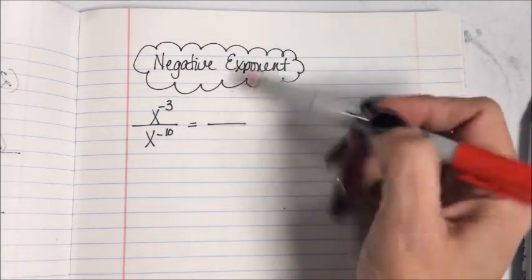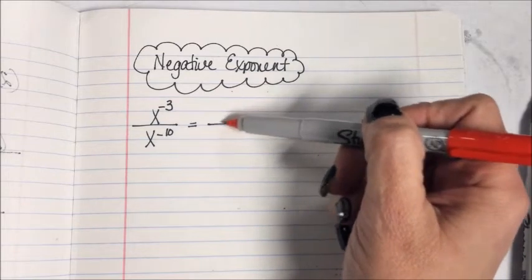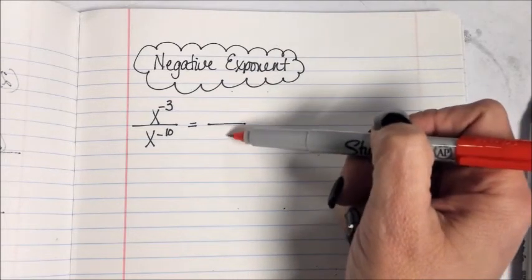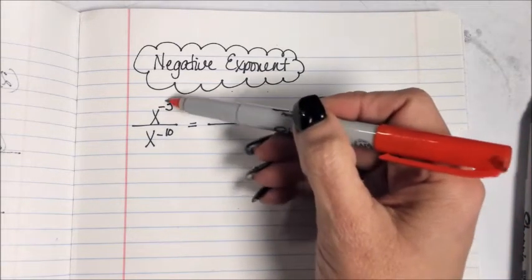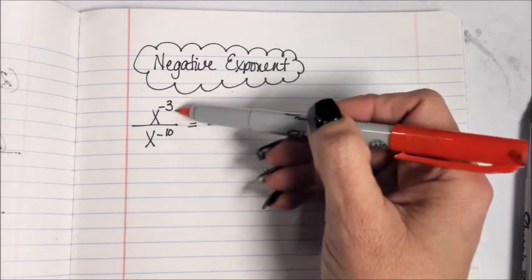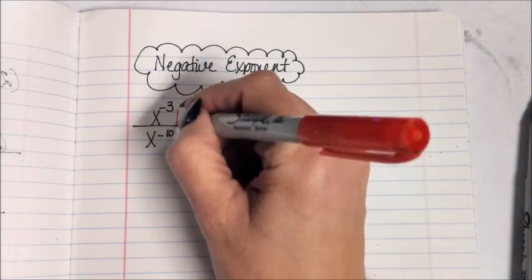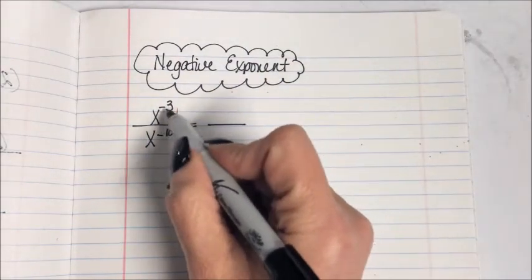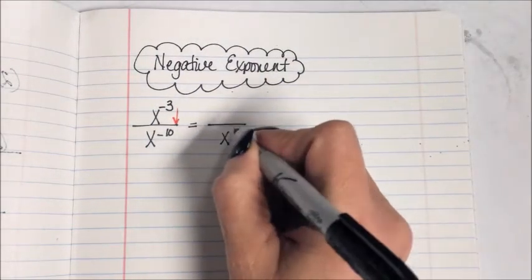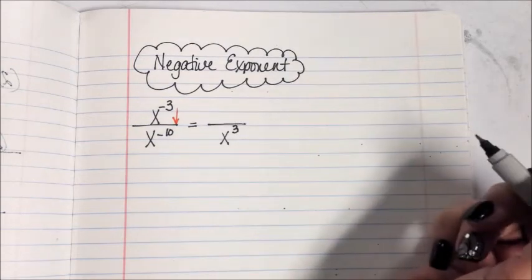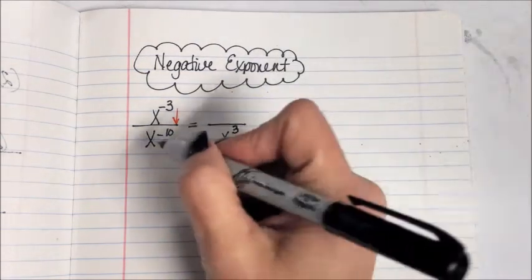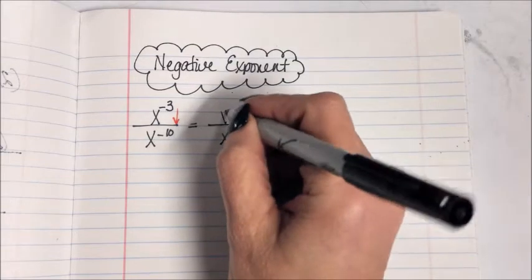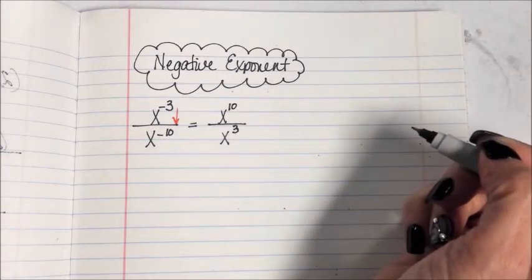All it means is you can either be on top of the fraction bar or below the fraction bar. He's in the wrong spot, meaning he's up top. He's supposed to be down low. So what I do is wherever it's at, I just move it. And when I move it, it becomes a positive exponent. That's all there is to it. X to the 10th is going to move up because it was on the bottom.